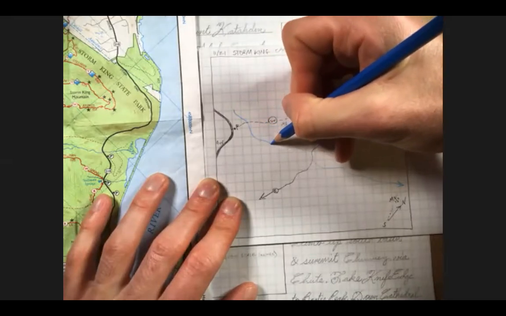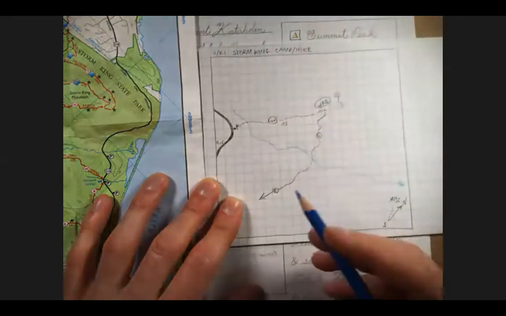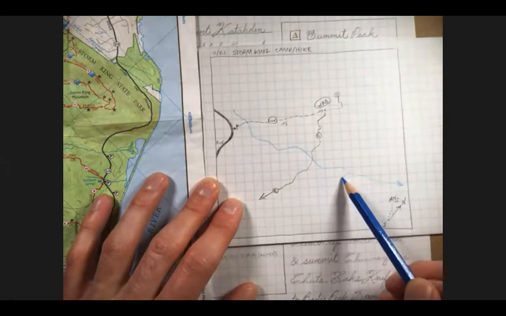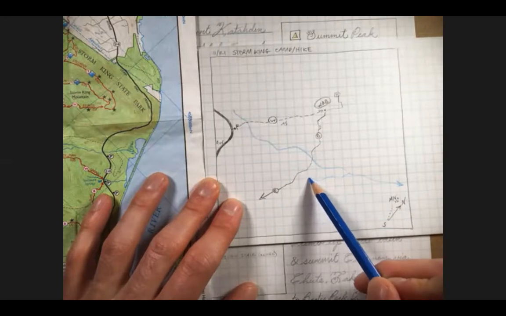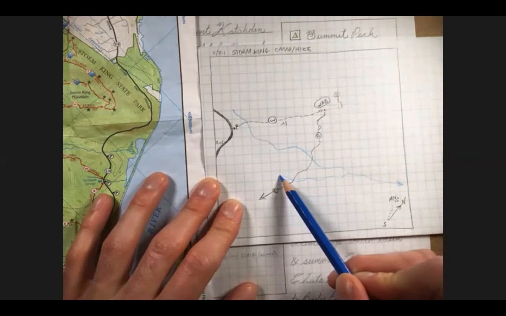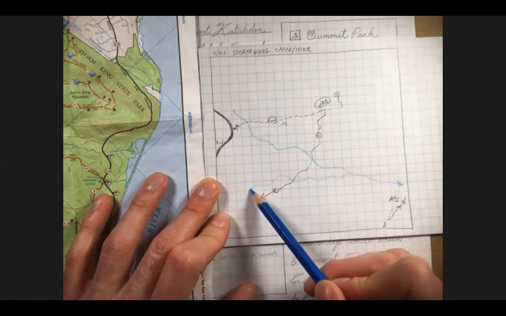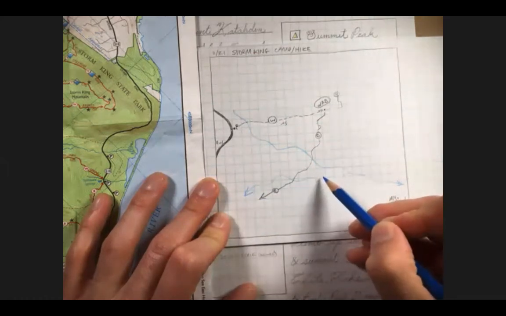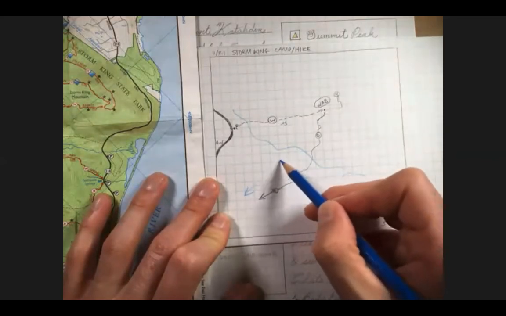So I'm just going to color that in a little bit more with my light blue pencil. And this is important for us because it's a water source. Now there's a fork here, and we have an option as campers. We can either camp directly in between, here we go, and this is cool because it follows the same course as the trail. We can camp directly between these two little creeks that merge here, or we can camp somewhere over here.